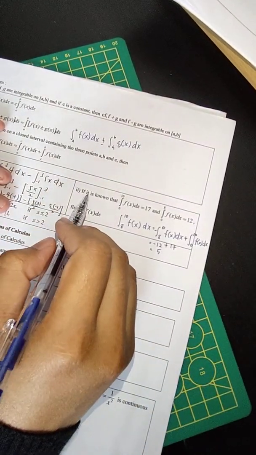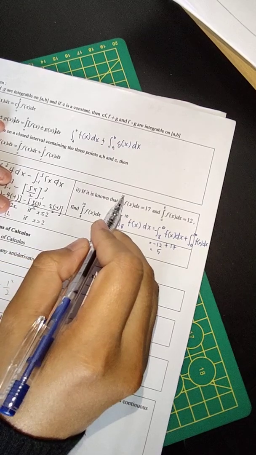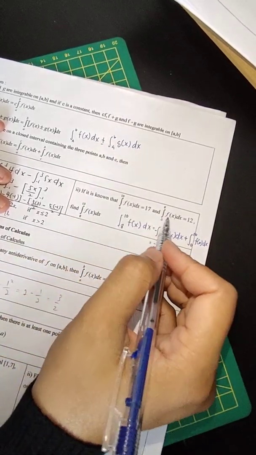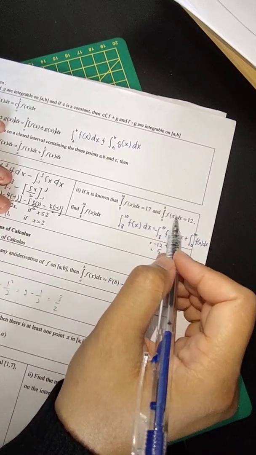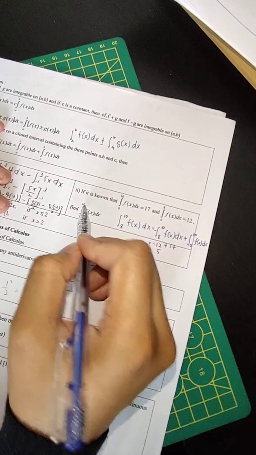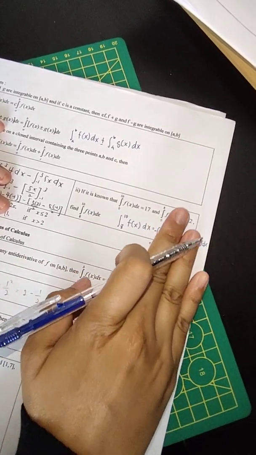So second, if it is known that integration from 0 to 10 f(x) dx is 17 and integration from 0 to 8 f(x) dx is 12. So find integration from 8 to 10 f(x) dx. So nak cari yang ini.